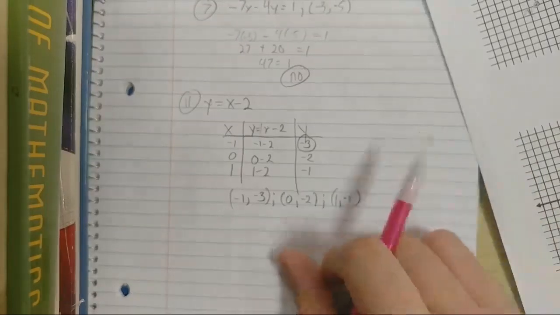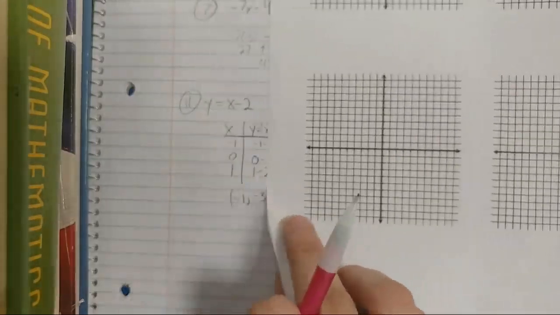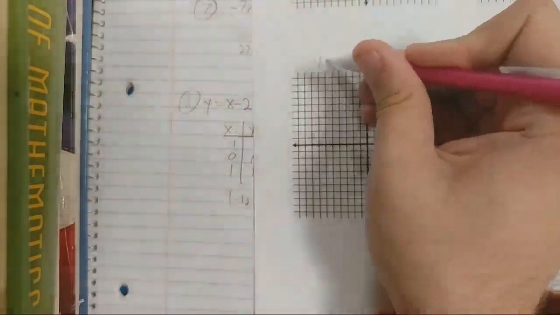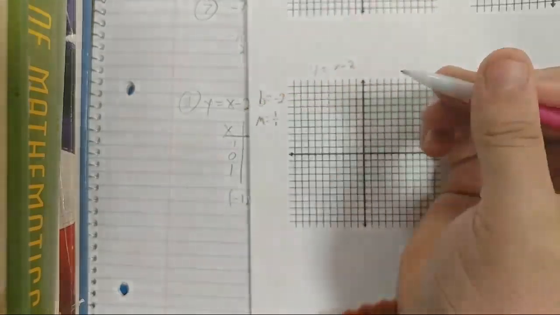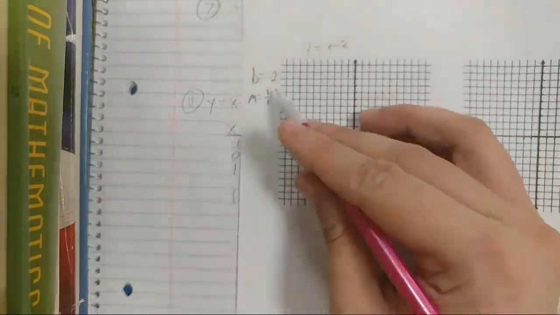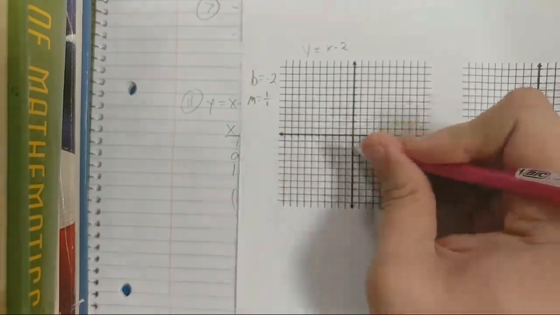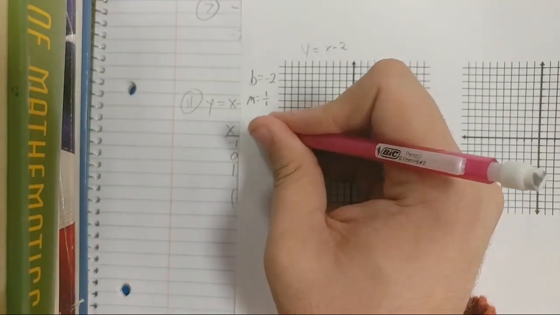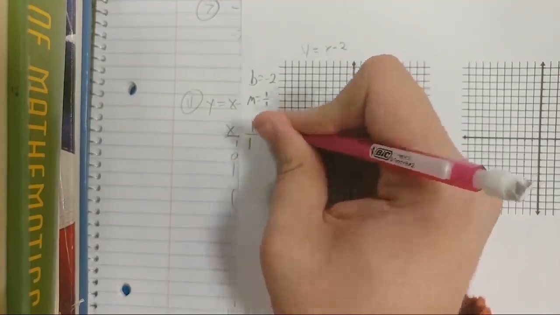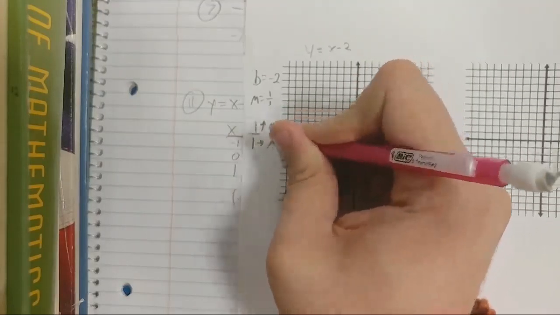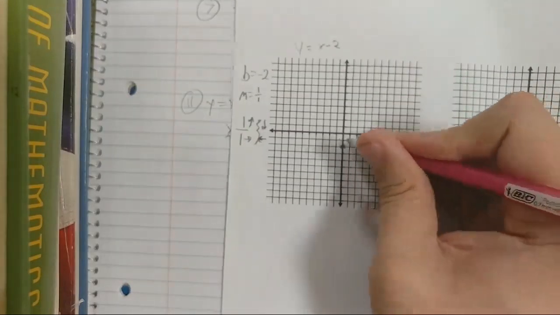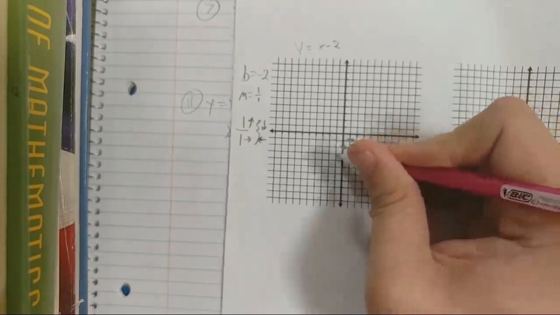Now let's say I use y equals mx plus b on that, okay? The equation was y equals x minus 2. I point out my b is negative 2. I point out my m is 1 over 1, because there's no number in front, so I call it 1 and then make it a fraction. So let's see if this stays true. I'm going to go down 2. And remember, if your m is 1 over 1, that's the same as going up 1 and right 1, which is the same as going down and left. So up 1, right 1, and let's just do down 1, left 1.